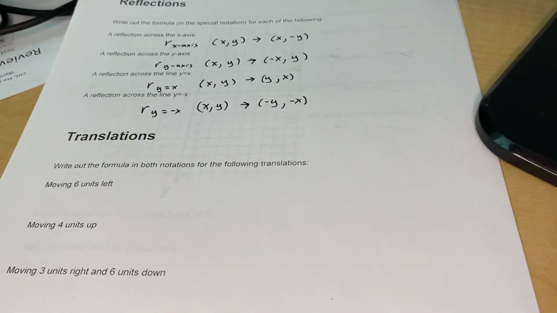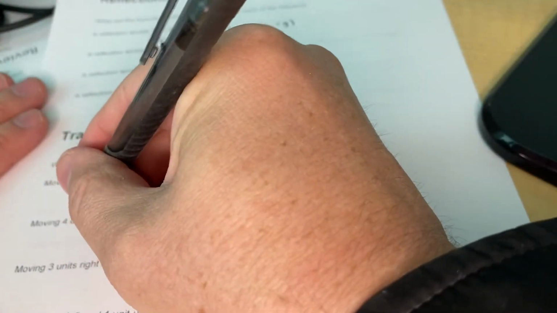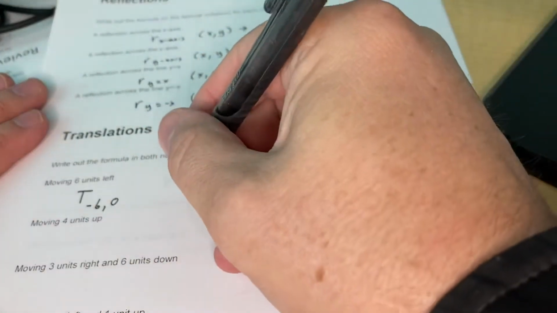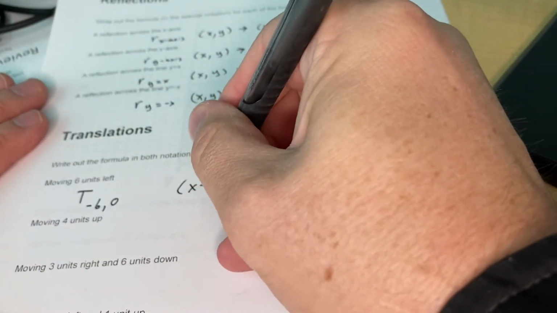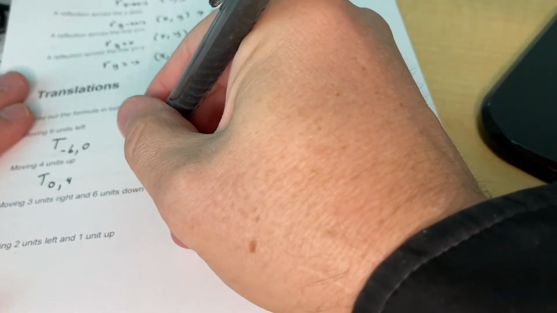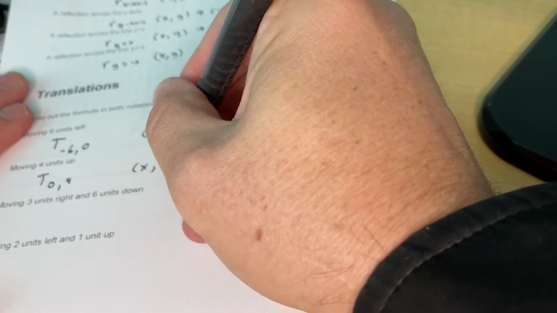The formula in both notations for the translations. Translations are a capital T, and on this one, 6 units left, we're going to have a subscript of (negative 6, 0). No change to the y value, or (x minus 6, y). Moving 4 units up, that's a translation with a subscript of (0, 4). And this is going to be (x, y plus 4).